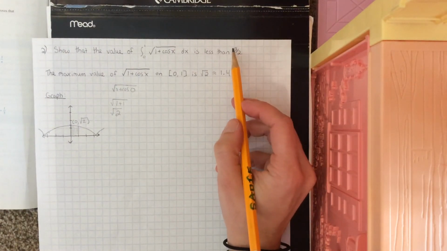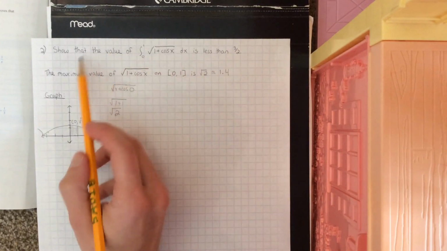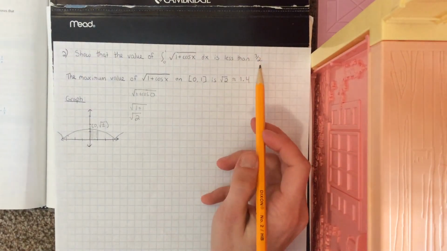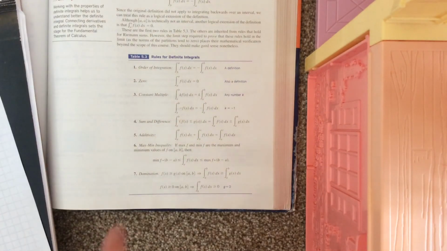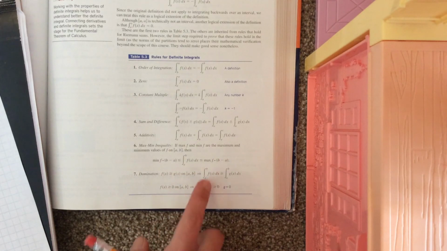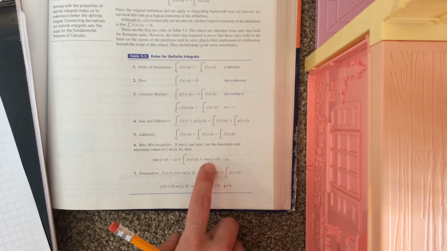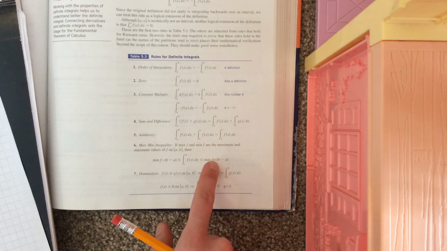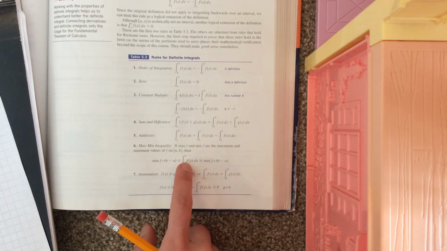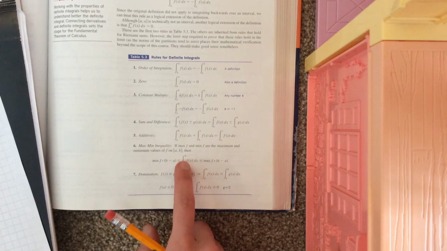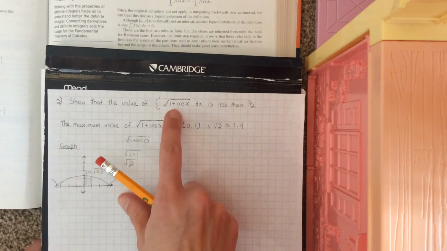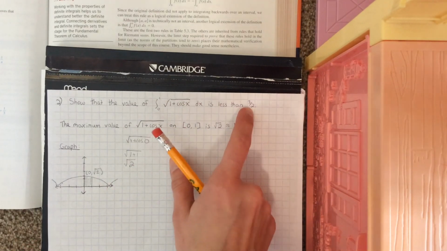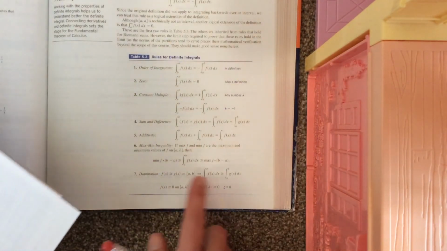Since 1.4 is less than 3/2, I have just showed that the value of this integral must be less than 3/2. Because if the maximum value occurs on this, the maximum value is going to be greater than the integral itself. So here the value of our integral is definitely less than 3/2 because it is bounded by the square root of 2.